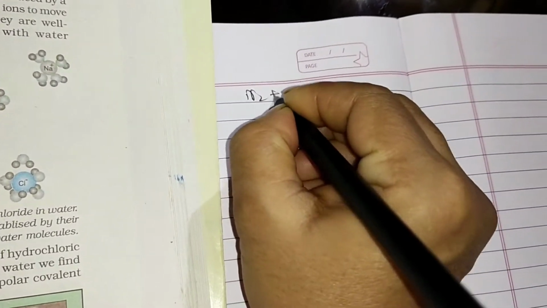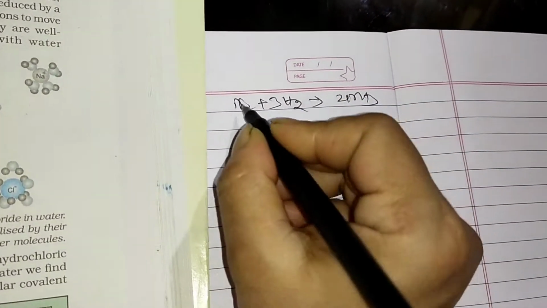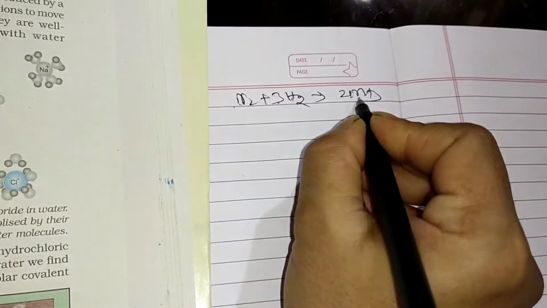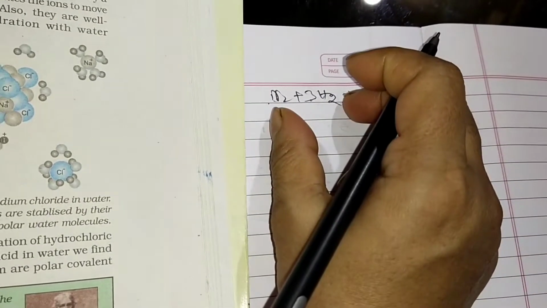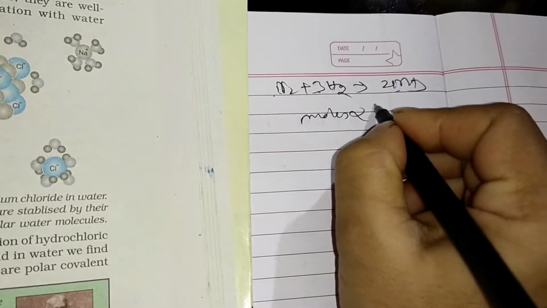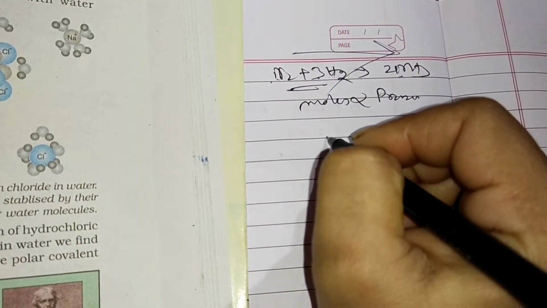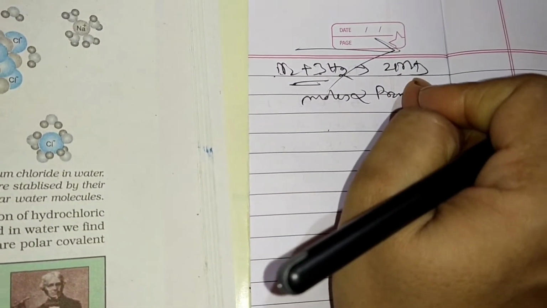So you can see here, the reaction is N2 plus 3H2, and the product coming here is 2NH3. So you can see the moles are more here, 3 and 4, and here it is 2. So moles are directly proportional to pressure also. So if we increase the pressure, definitely it will go in the forward direction, so you will get more amount of product.